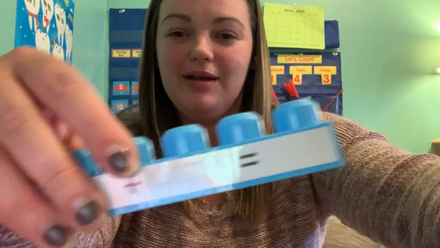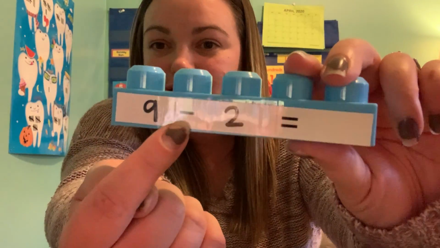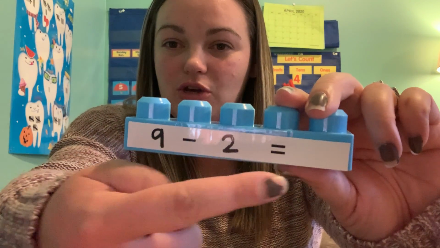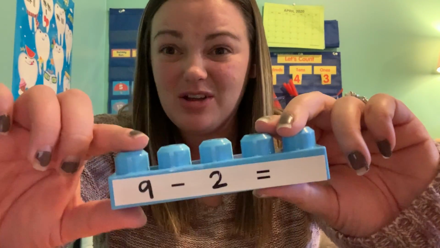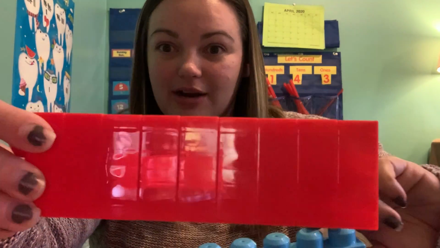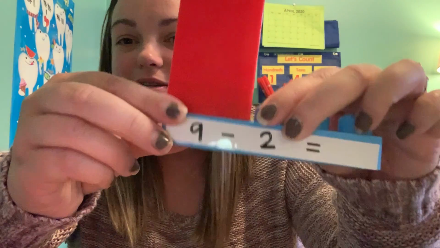We can also do subtraction. So I have this one right here. So I know this is a subtraction problem because it has a subtraction sign right there. This says 9 minus 2 equals, so this one's going to look a little bit different. So I have 9 pieces of Legos here. Should we count and make sure? Because sometimes Mrs. K makes mistakes. Okay, let's count them together. Ready? 1, 2, 3, 4, 5, 6, 7, 8, 9. So I'm going to put the 9 right on top of the 9.